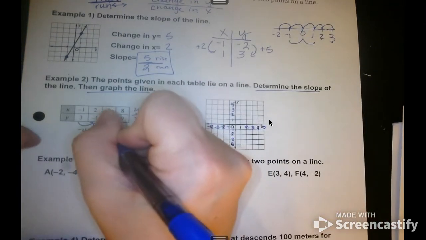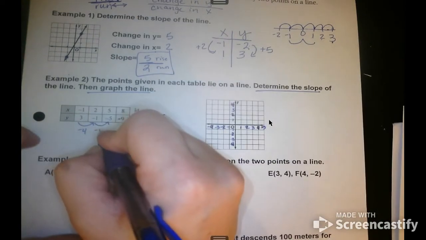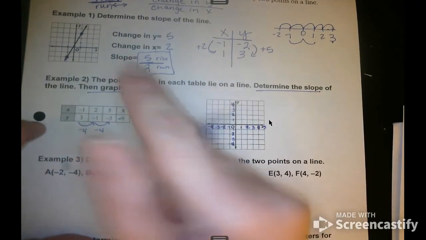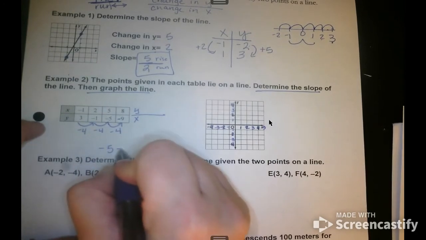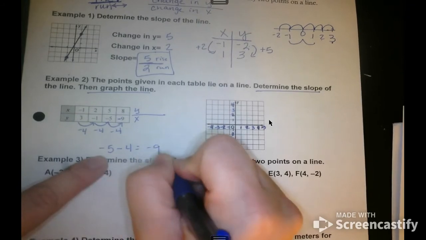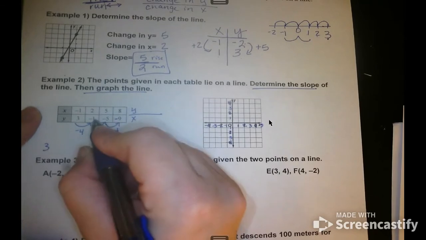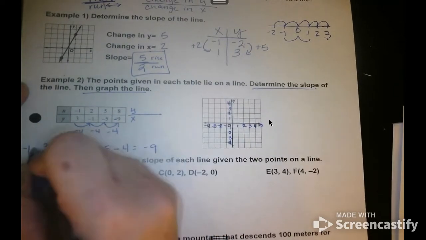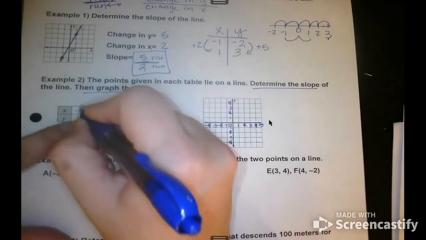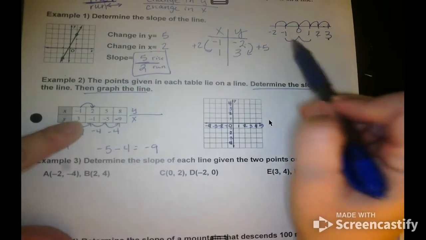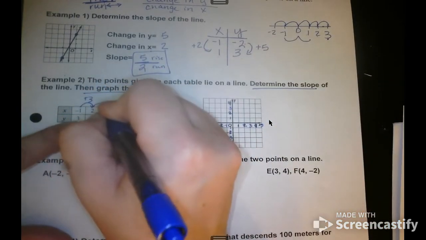Okay. How did I get from -1 to 5? -4. Remember, if it's a negative, I would have to take away. I'm still taking away because the -5 minus 4 would give me a -9. If I did 3, -1 minus 3, that gives me -4. All right. So here, how do I get from a -1 to +2? Plus 3.